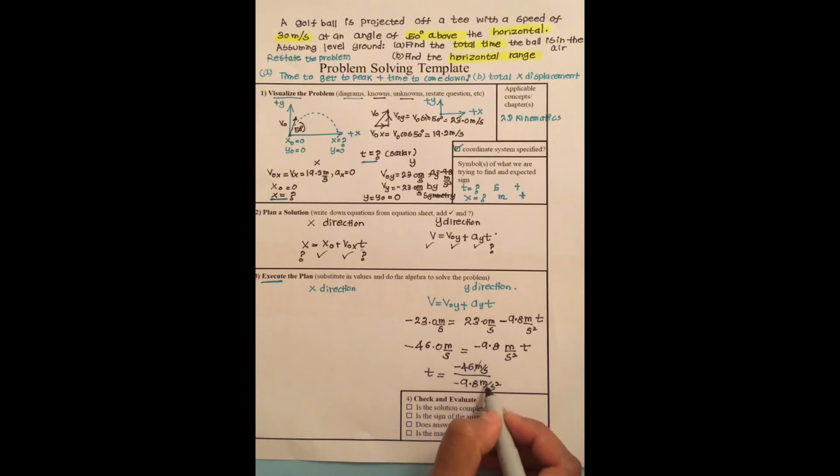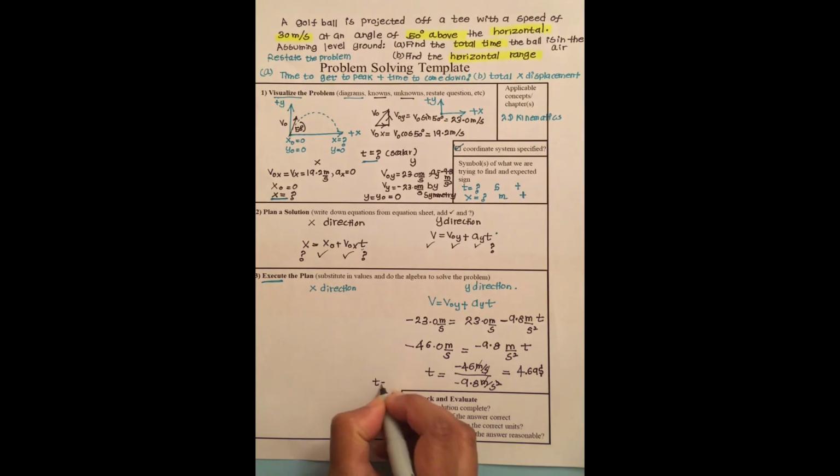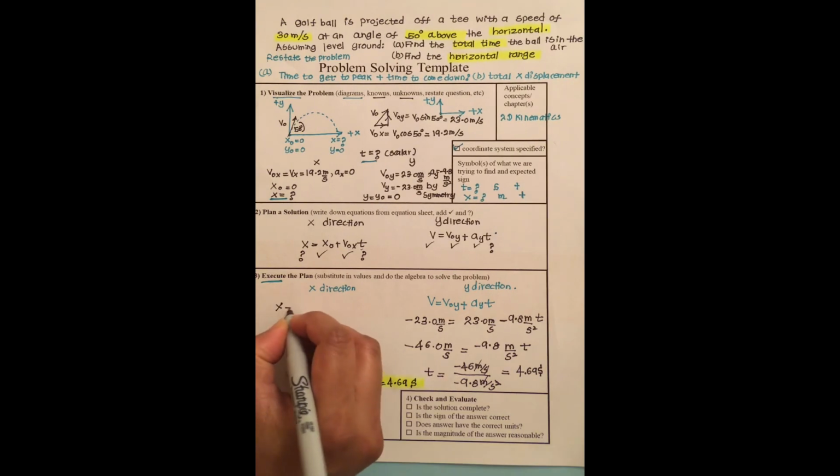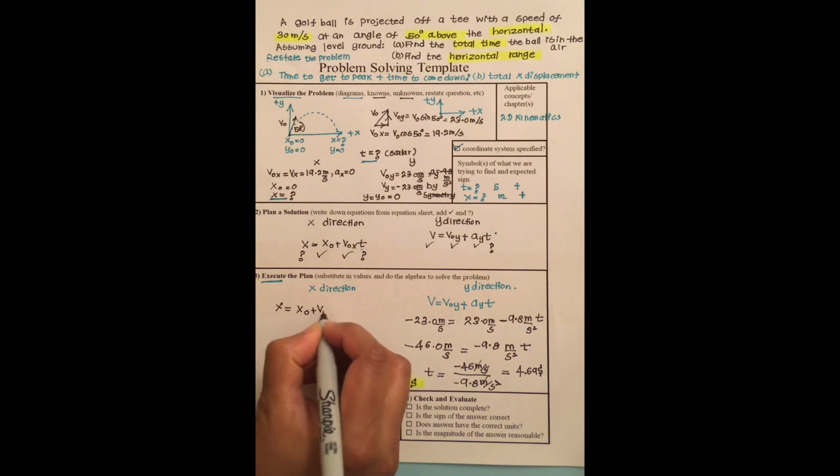And then meters to meters cancel out, and then seconds will cancel out with seconds squared, and then you still have 1 divided by 1 over second, and reciprocal of 1 over second is just seconds. So you get the answer 4.69 seconds as the time. This is the total time the projectile is in air.